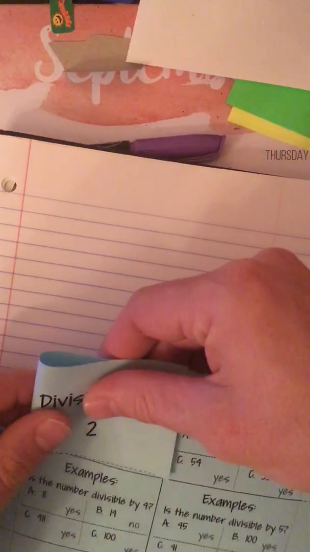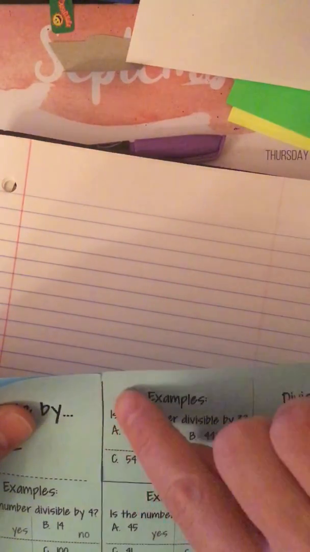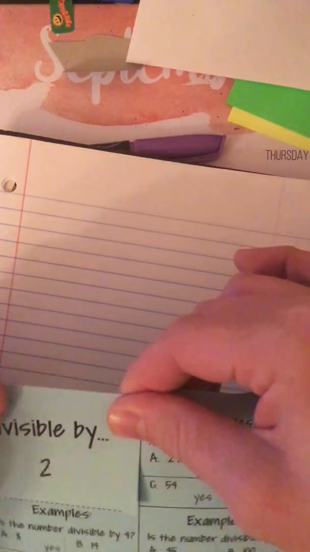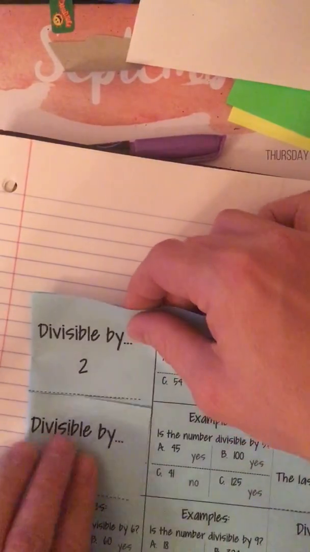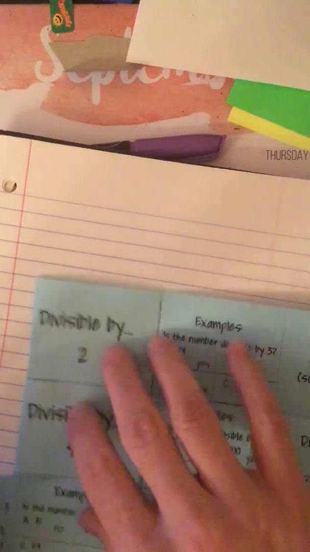Okay, now I'm gonna take these little doodads and I'm going to fold them in to the center. You see how it's on the center line right there? I didn't go over it, I just fold it to the center line. Do the same thing with these. Just making little windows.